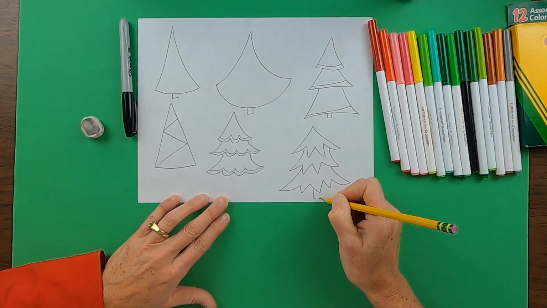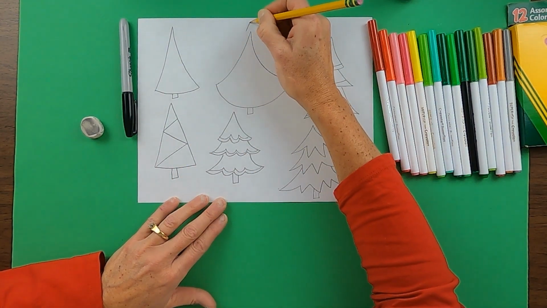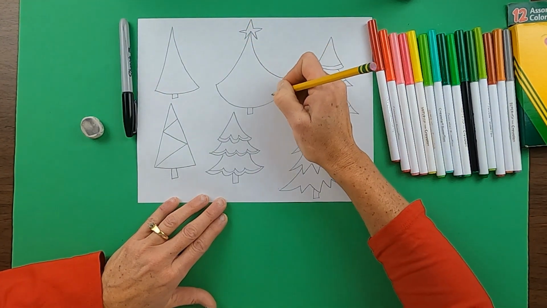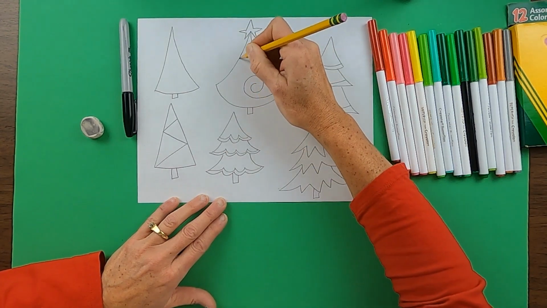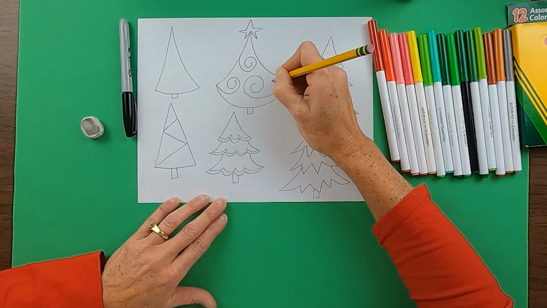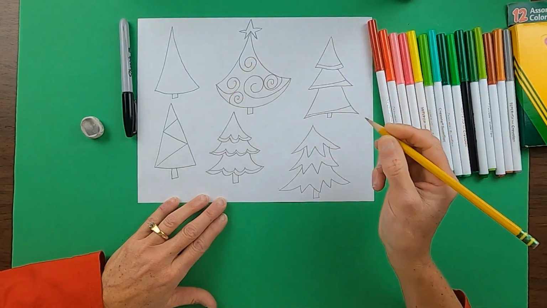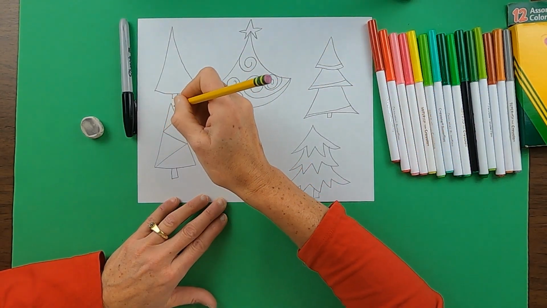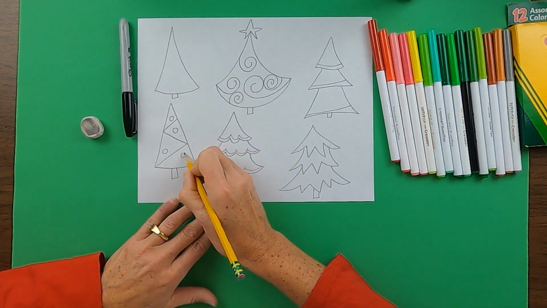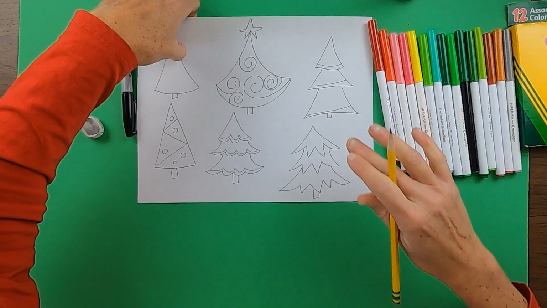Now you could stop right here, or if you wanted to add stars on your tree, you could add stars. If you want to add some designs, this is definitely faux. I wouldn't look outside and see a tree that has swirls like that. I could add some extra swirls. If you want to add some ornaments on a tree, you could add some ornaments. Right here, 6 examples of some trees that might help give you or make you inspired.